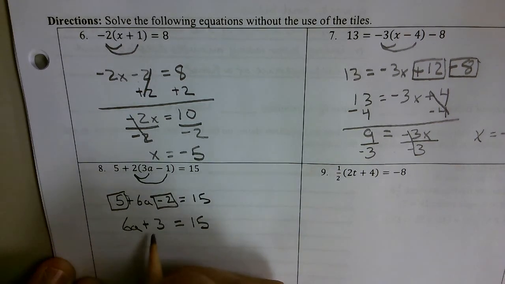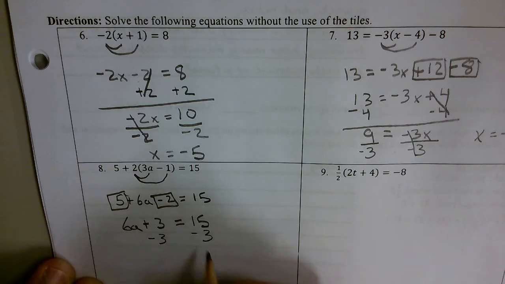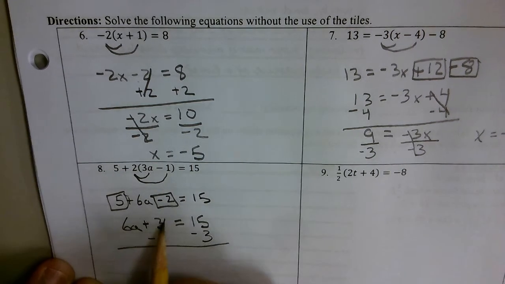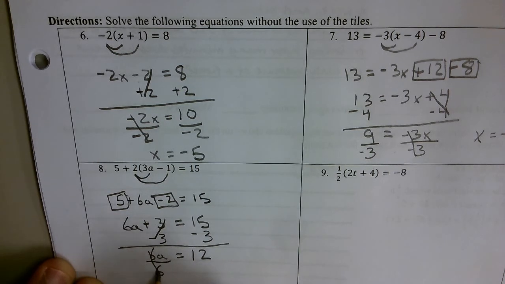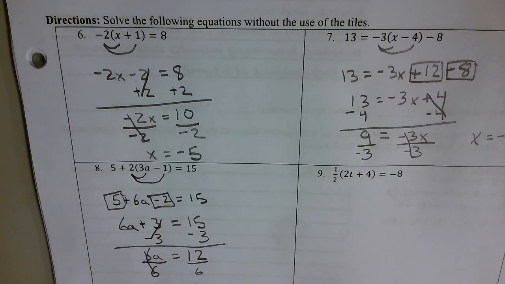Then I solve. I have a positive 3. We're going to subtract 3 on both sides. These will cancel. I'm left with 6a equals 12. Then I divide by 6 to get a by itself. If I do that on both sides, I get a equals 2.